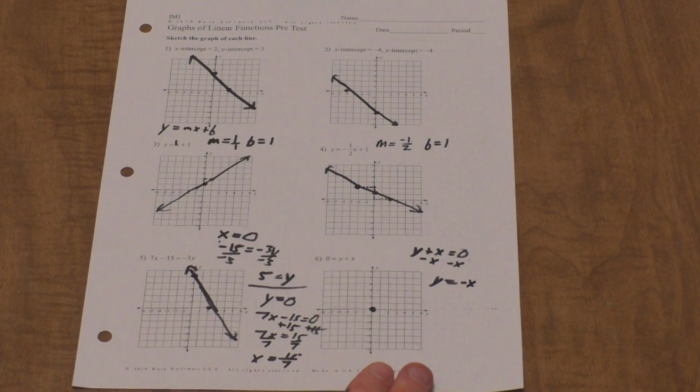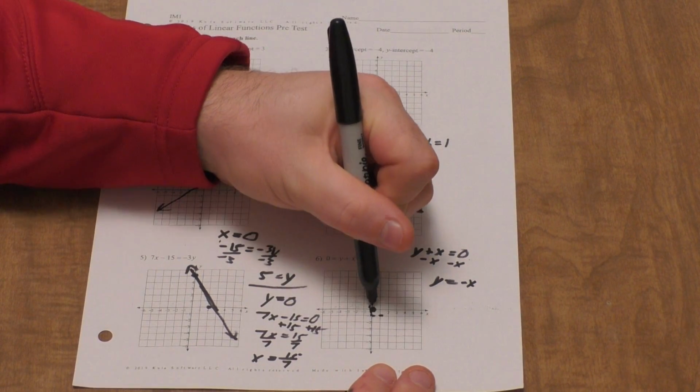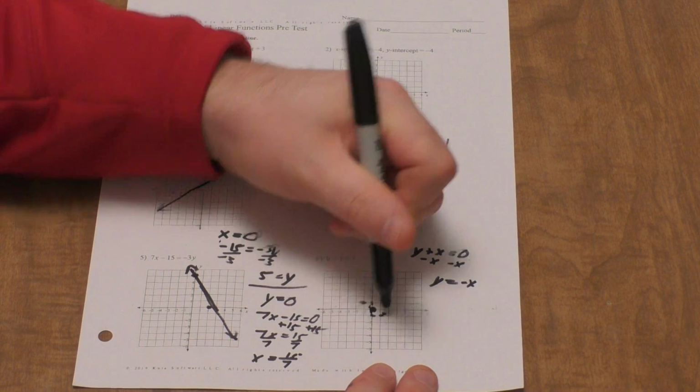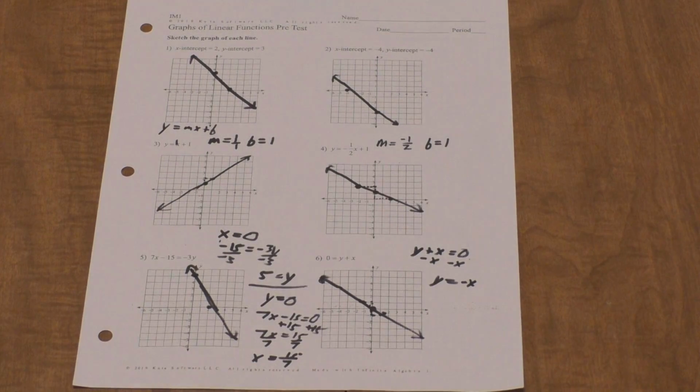So that means I have a slope of -1, so I'll go down 1 over 1, or up 1 to the left 1. Connect those dots, and that's our line right there.